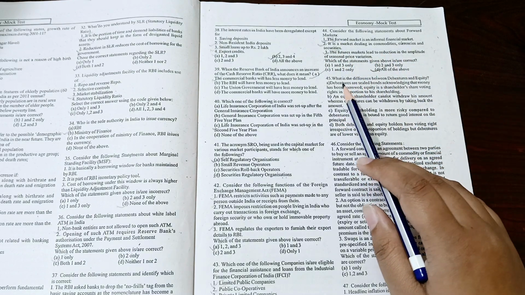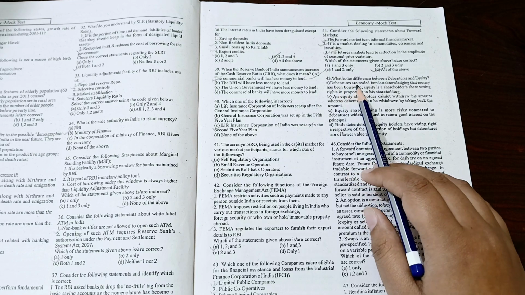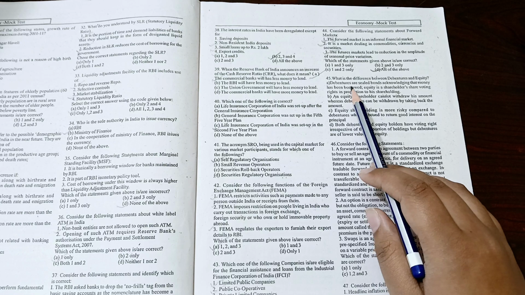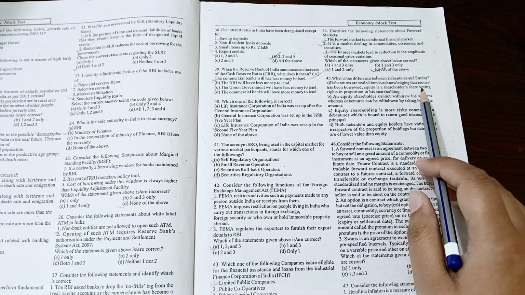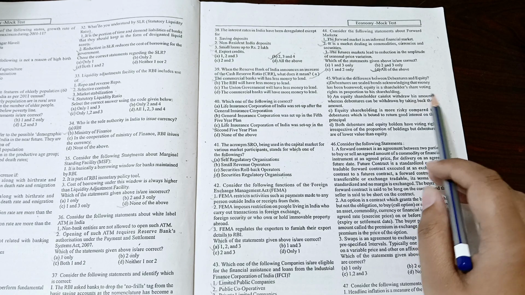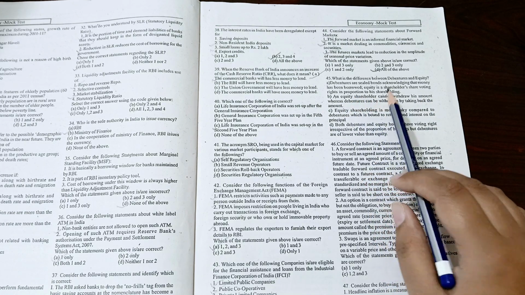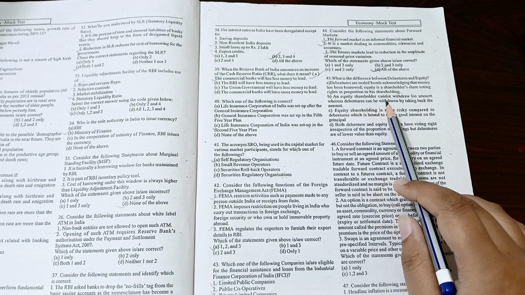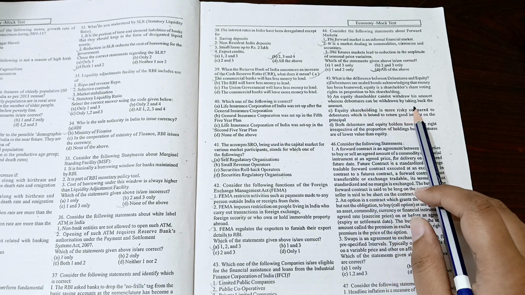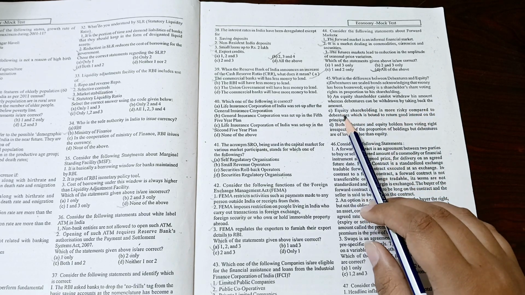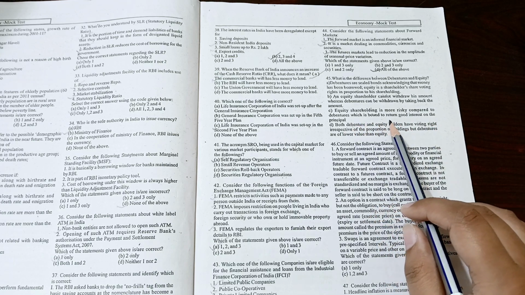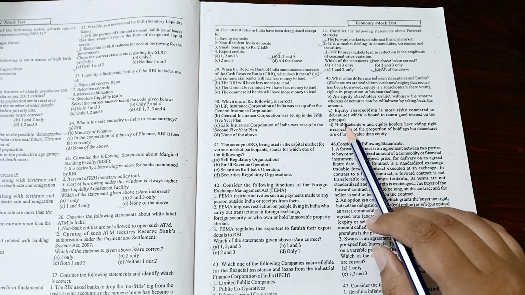of seasonal price variation. What is the difference between debentures and equity? Debentures are sealed bonds acknowledging that money has been borrowed. Equity is a shareholder's share voting rights in proportion to his shareholding. An equity shareholder cannot withdraw his amount, whereas debentures can be withdrawn by taking back the amount. Equity shareholding is more risky compared to debentures, which is bound to return good interest on the principal.